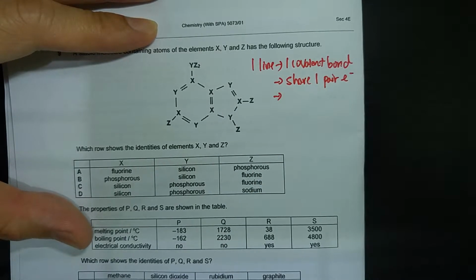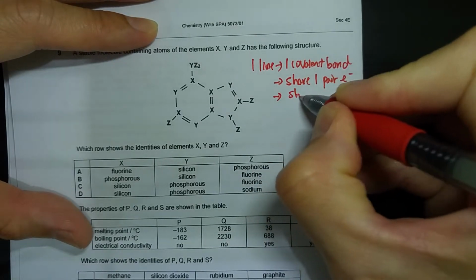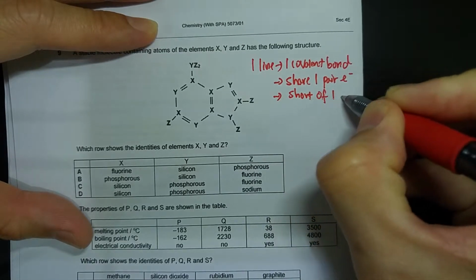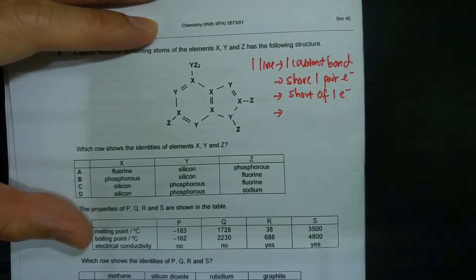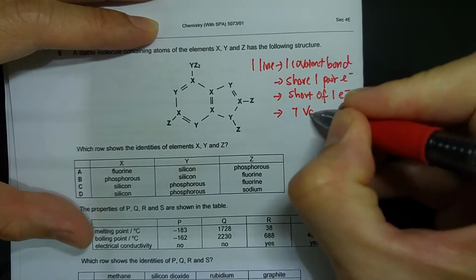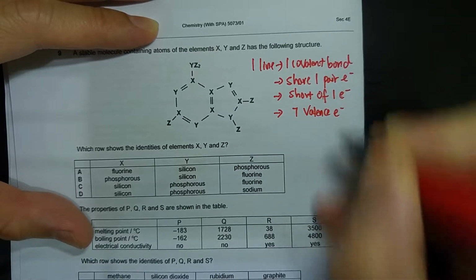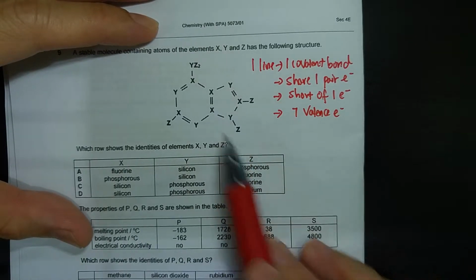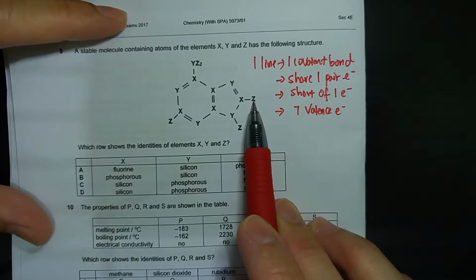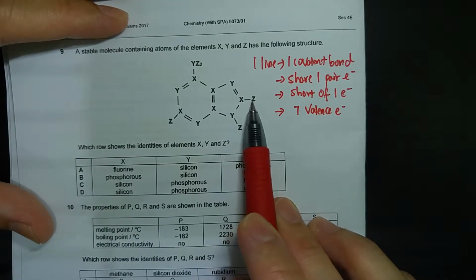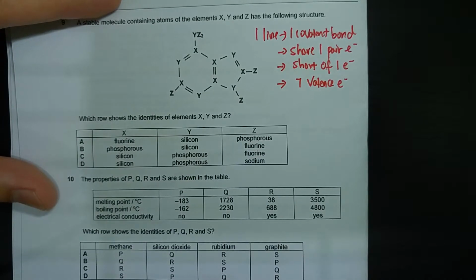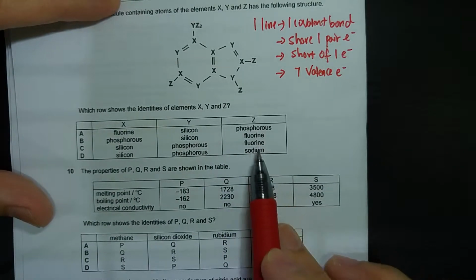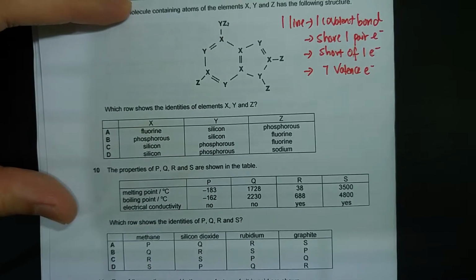Now, why does the atom need to share one pair of electrons? Because it is short of one electron. When the atom is short of one electron, that means it should have 7 valence electrons. So when you see, for example, Z with one line, it has 7 valence electrons. So Z must be fluorine, cannot be sodium, cannot be phosphorus. So it's either B or C.